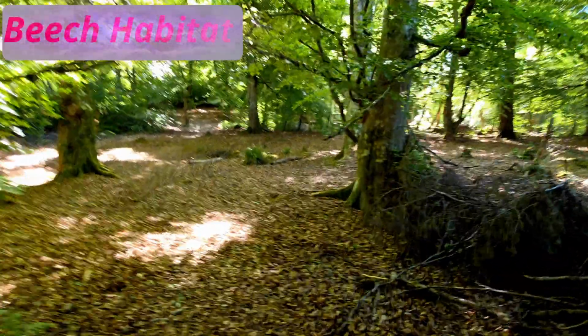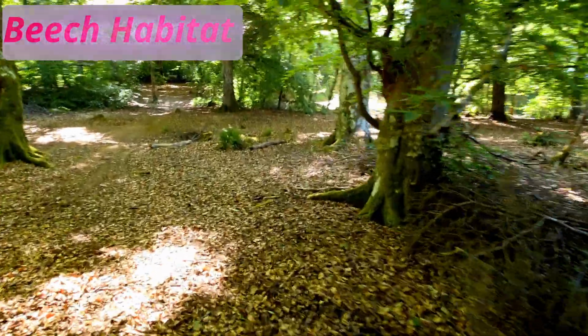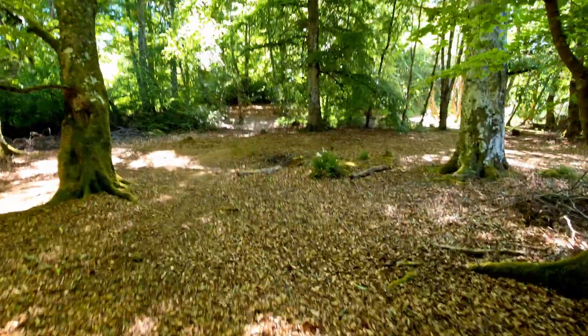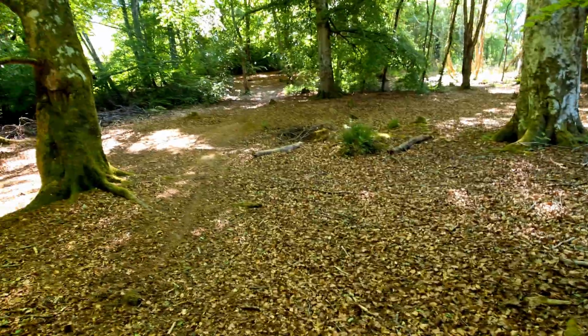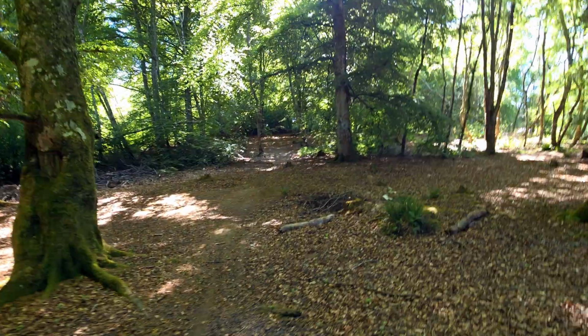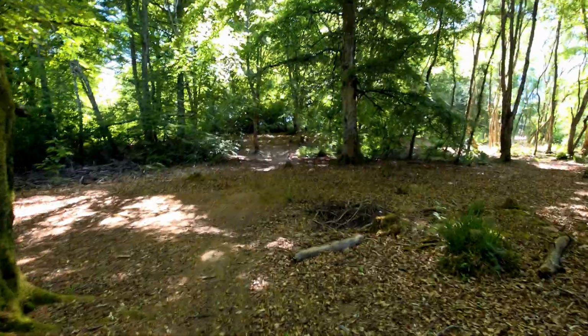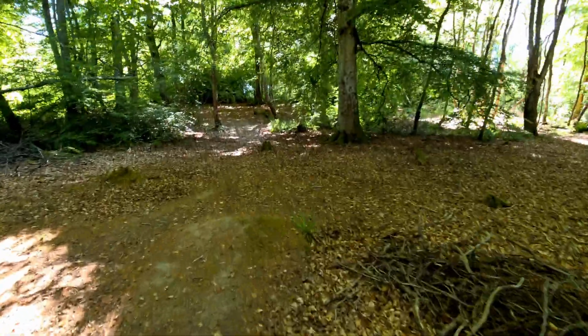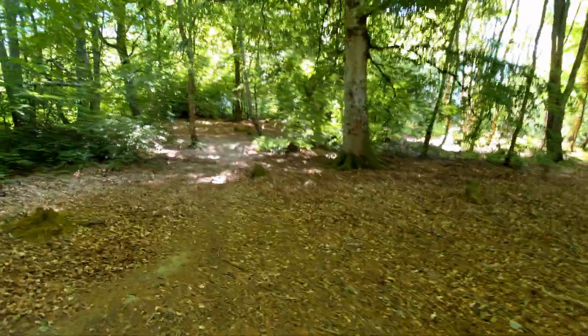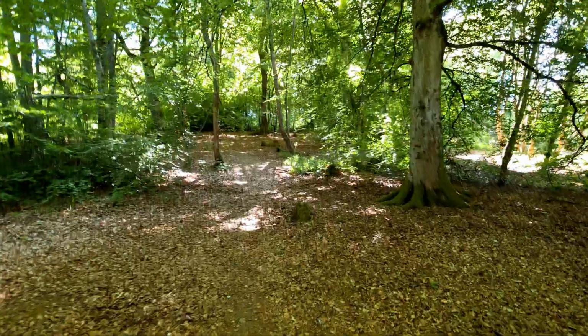This is a completely different habitat. Both the native and beech areas were videoed within minutes of each other in the same light conditions, but the first thing you notice is how much darker this area is compared to the native area. If we look at the trees in this area of the woodland, well, there is mainly one species, beech.